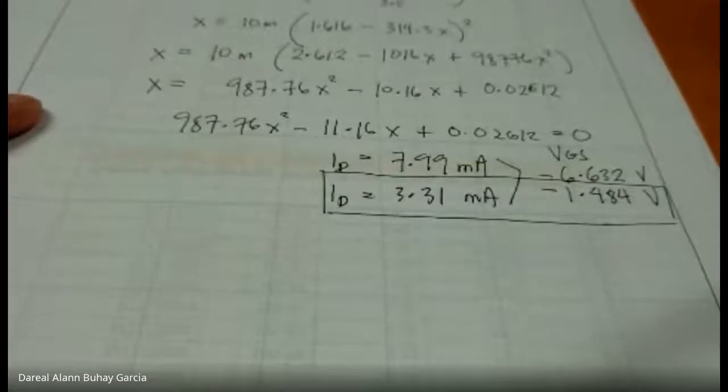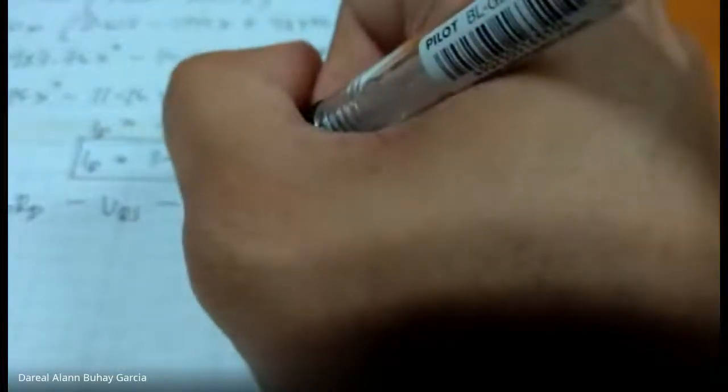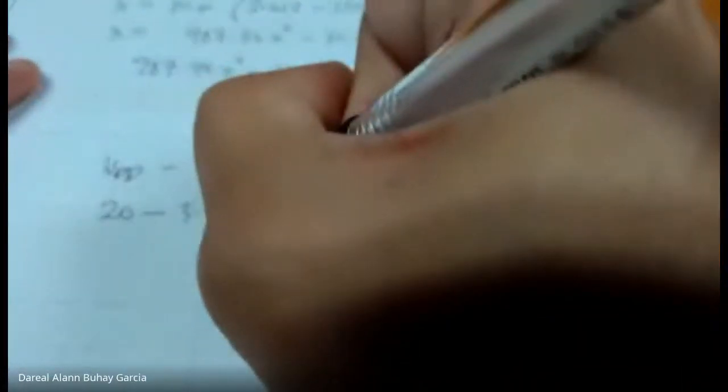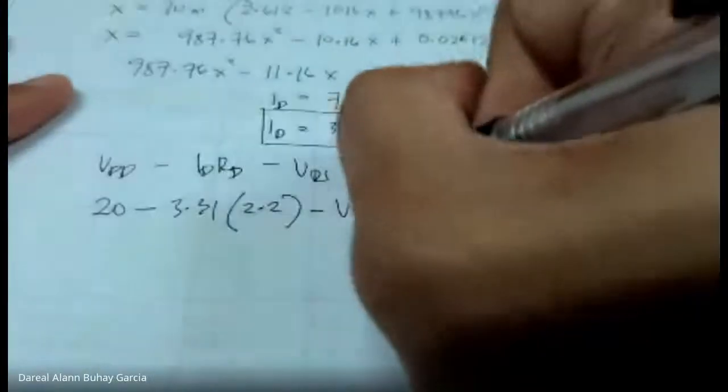Next, VDS, using the same formula: VDD minus IDRD minus VDS minus ISRS equals 0. VDD is 20, minus ID is 3.31 milliamperes times RD, 2.2K, minus VDS, minus 3.31 times 1.1K equal to 0.